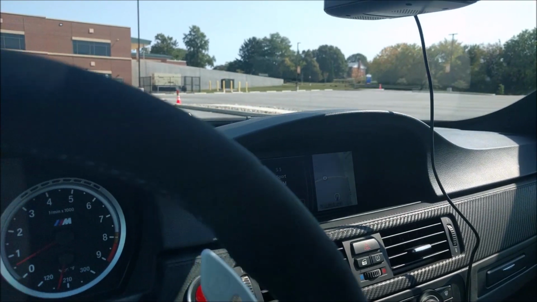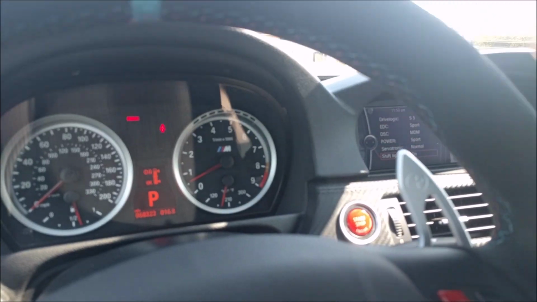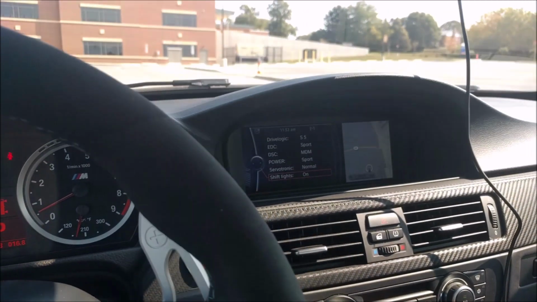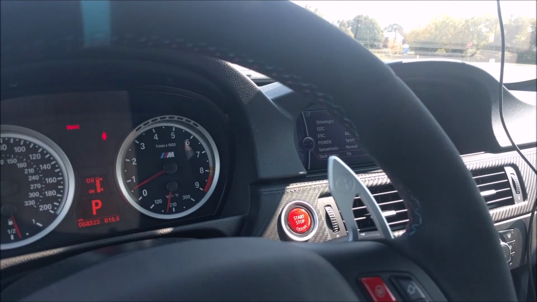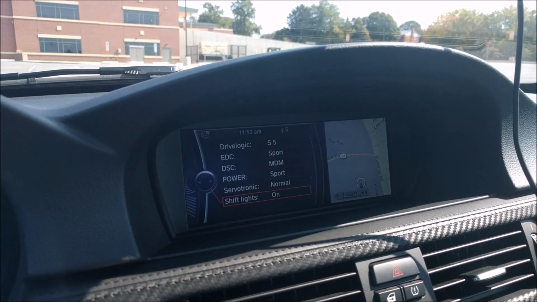And shift lights, which, since I have the DCT, they show up right above tech and will light up from yellows until I think the last 2 are red. And I put them on because when you are in that high rev range, it is really cool to see the lights. So that is my M settings.